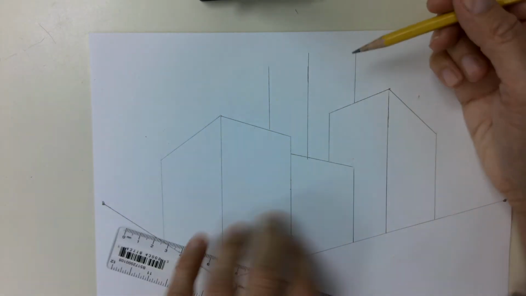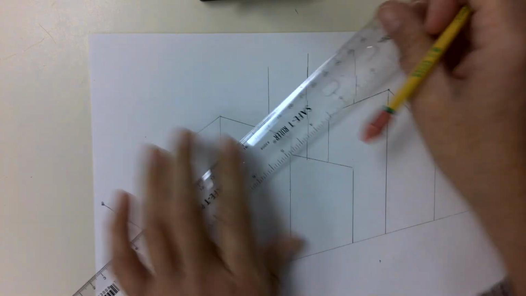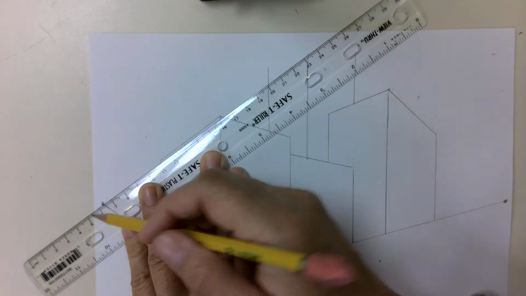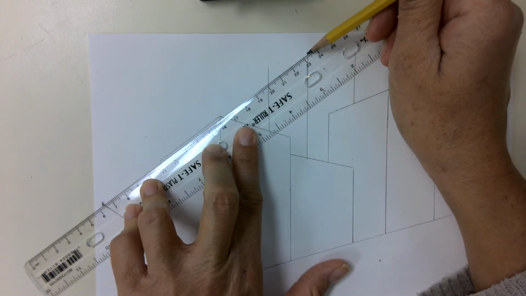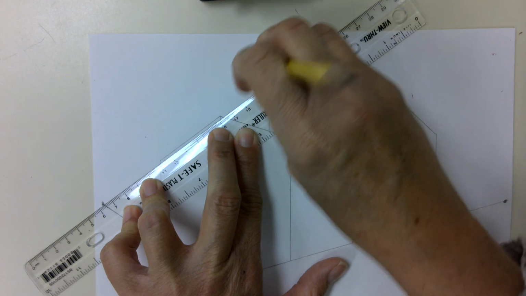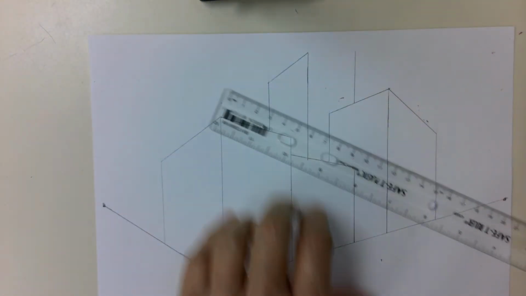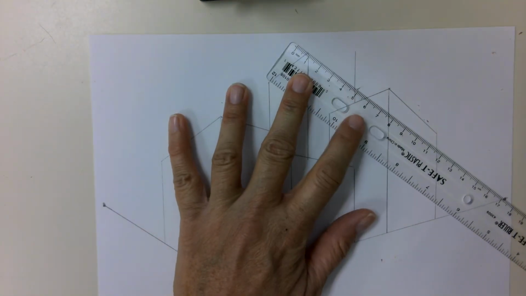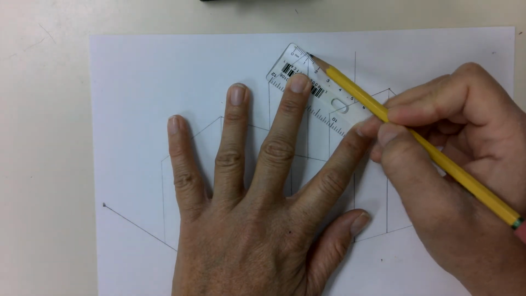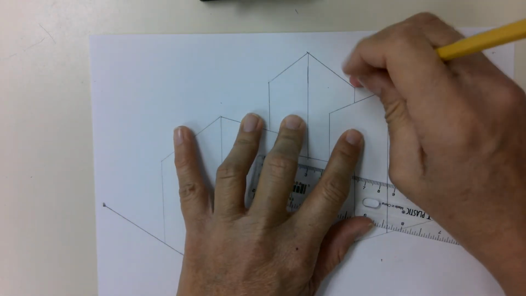Go to the middle line again. On the left side, go to the left vanishing point. See, I'm always making sure that my ruler is lined up to that vanishing point. And then on my right side, I'm going to go to the right vanishing point, making sure that it's lined up to that point. Connect and erase the extra.